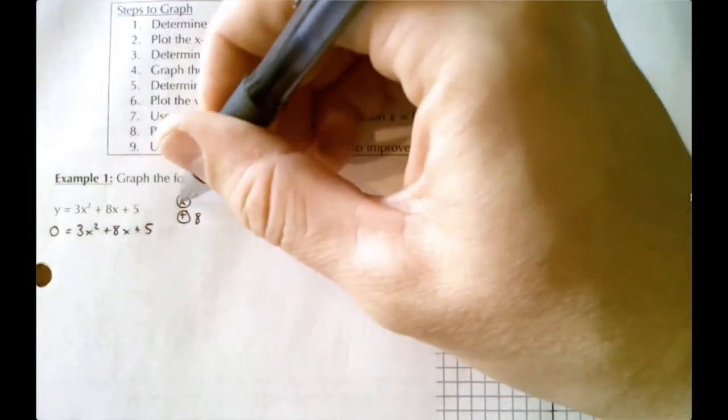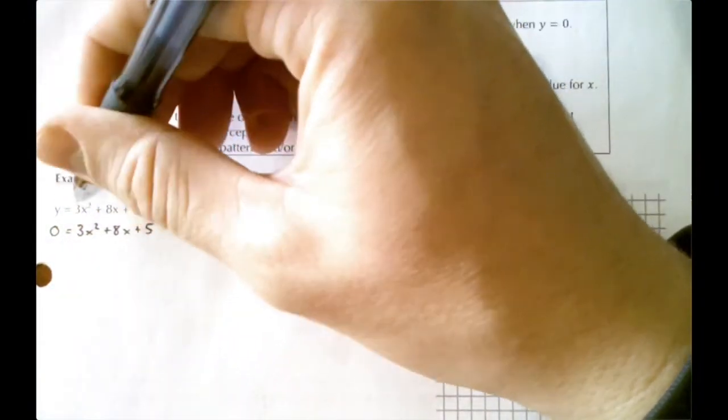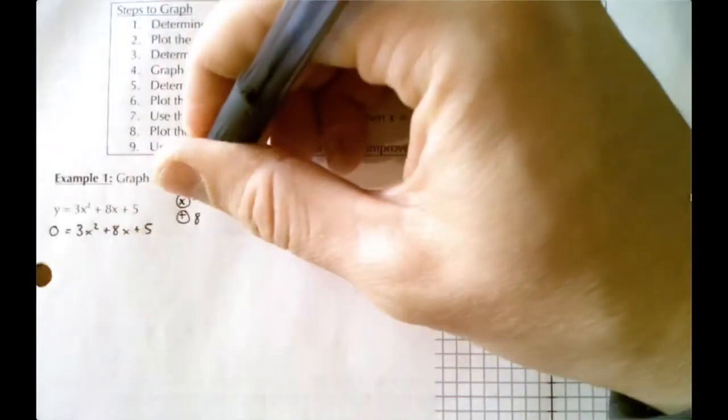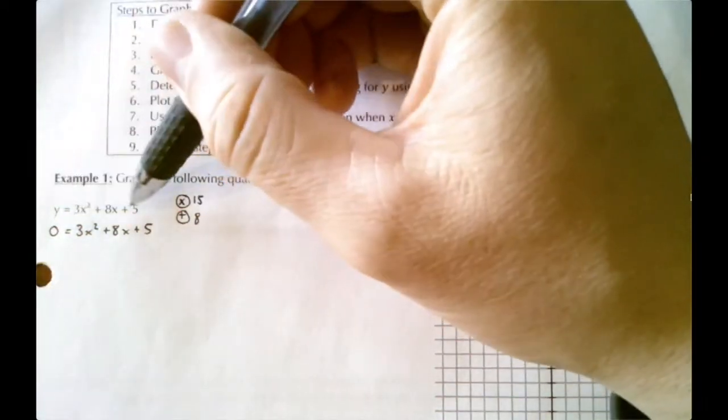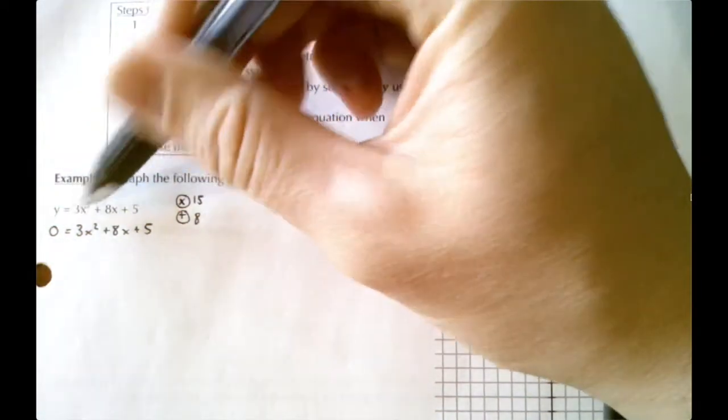The multiplies to is usually the last number, but if there's a number in front of x, it's the last number times the first number. So it's 15. So what multiplies to 15 and adds to 8? This is one of those lucky scenarios where it's actually 3 and 5. 3 and 5 multiply to 15, and 3 and 5 add to 8.